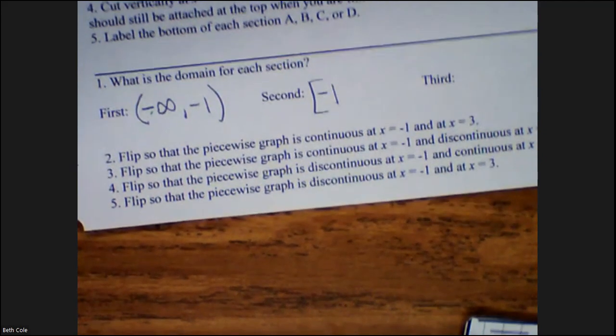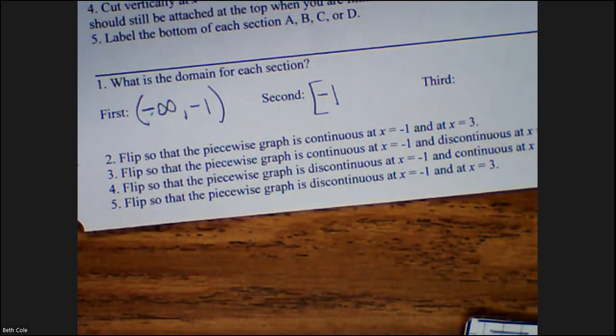If you put a bracket on both, it does not pass the vertical line test and it is no longer a function. So you cannot include it on both parts. So one or the other, but not both.